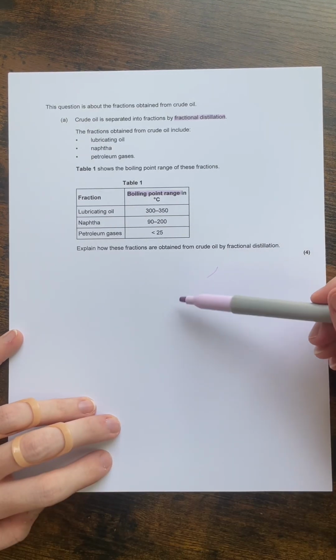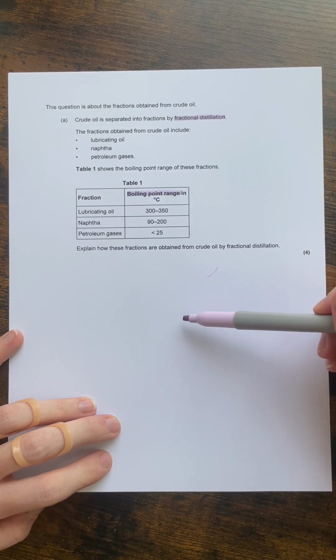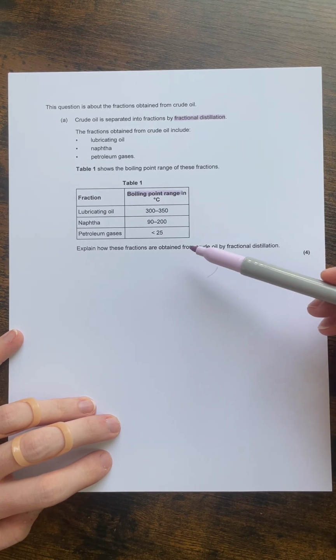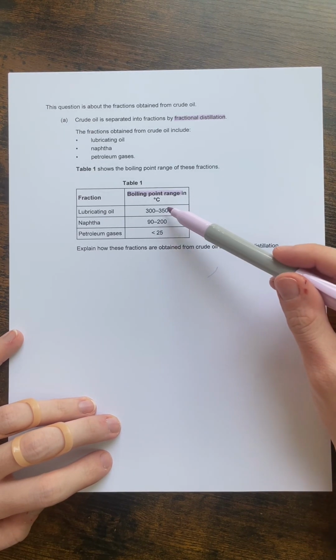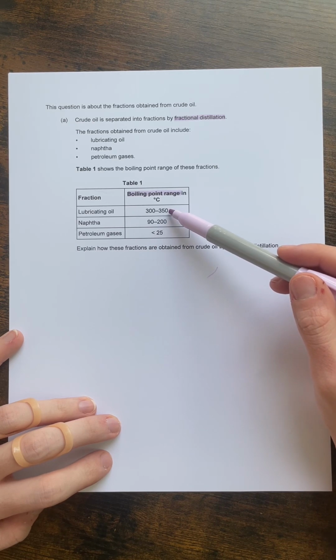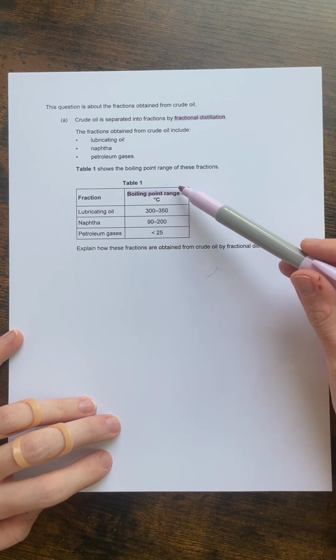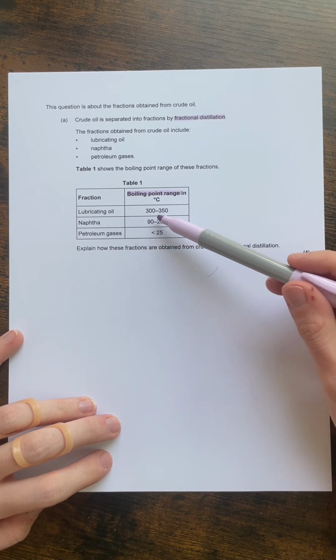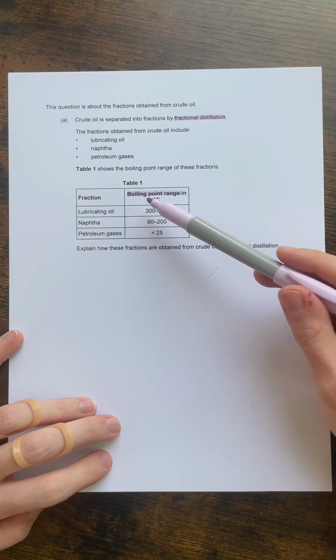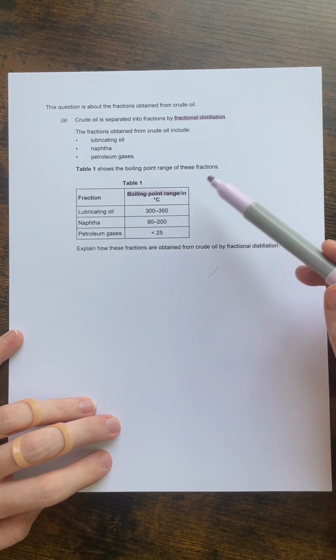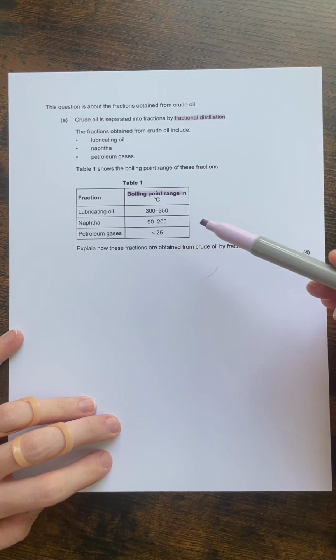Within the gap between them, there will be a number of molecules that will condense in that change in temperature, and therefore we will have a little mixture of different molecules within the lubricating oil fraction. The length of those molecules will be incredibly similar, but therefore we have a boiling point range, not just a specific boiling point. And if it says boiling point range, it would be good to use that terminology in our answer as well.